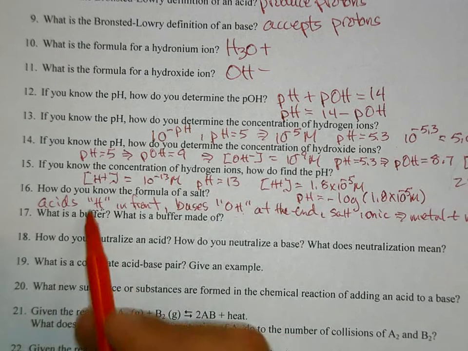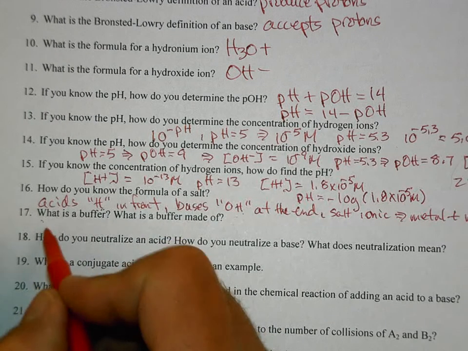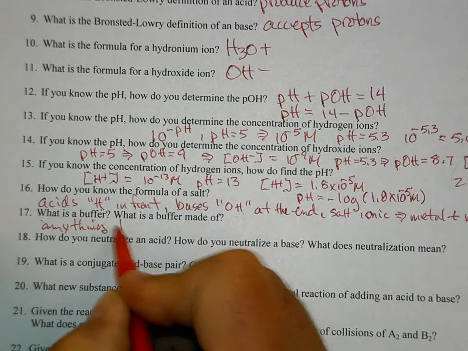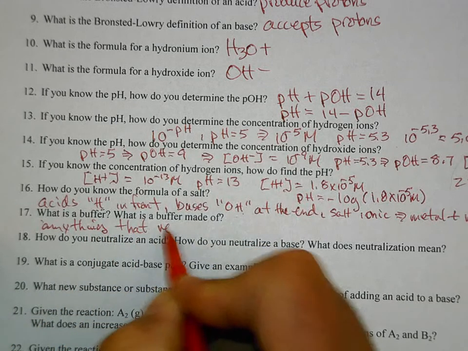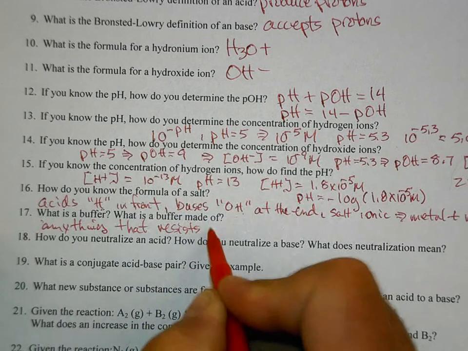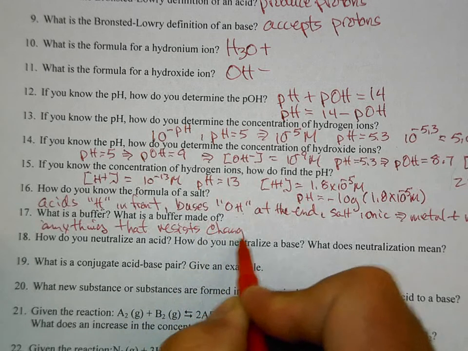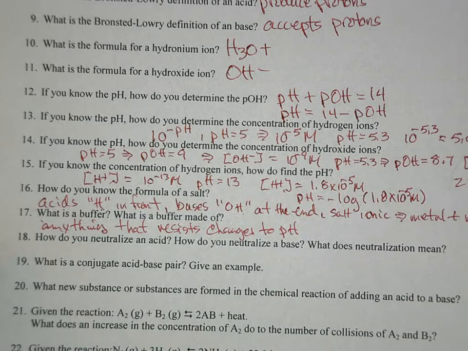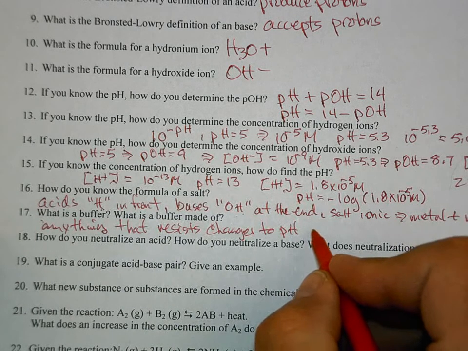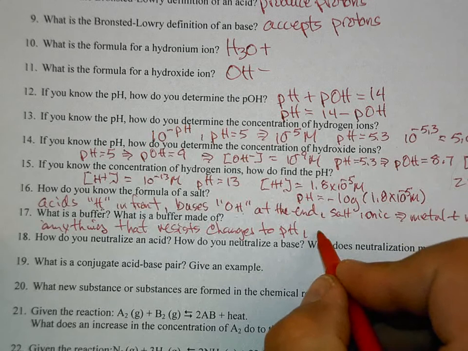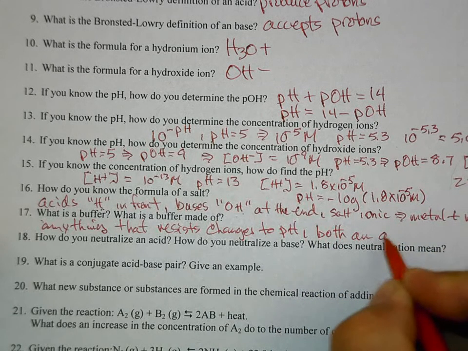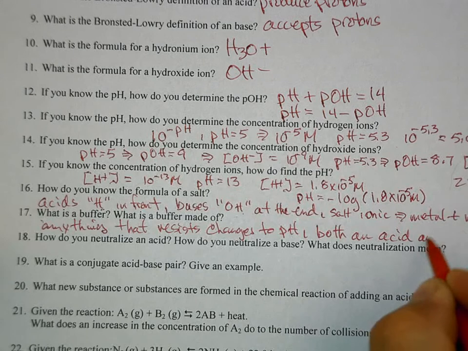Okay, buffers. Anything that resists changes to pH. Most common buffers are made of both an acid and a base.